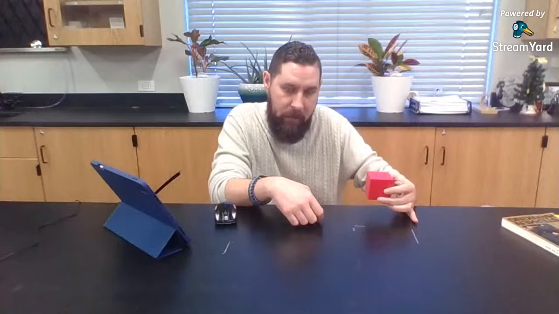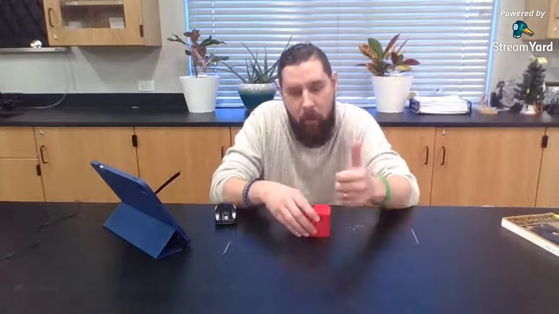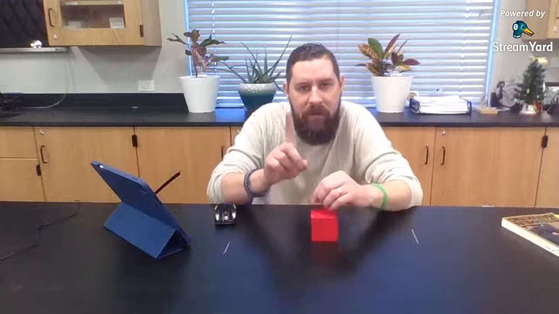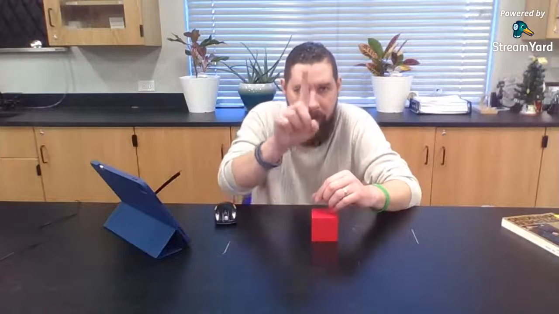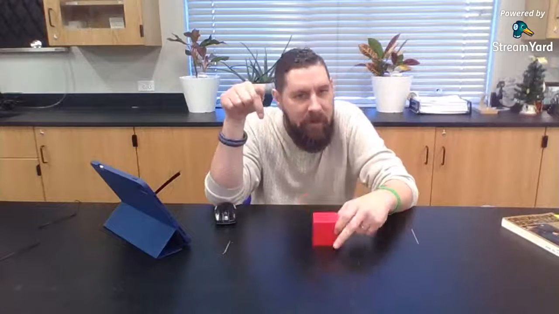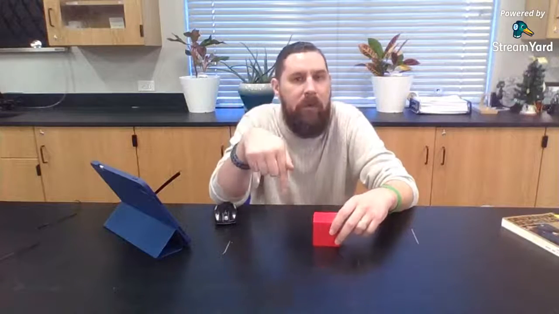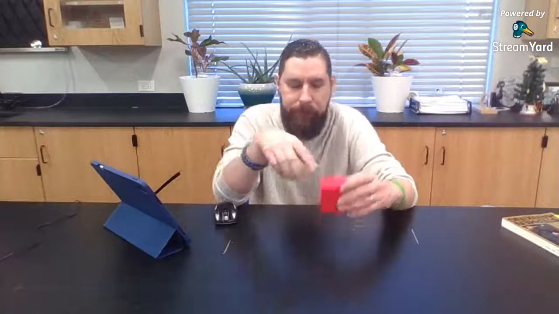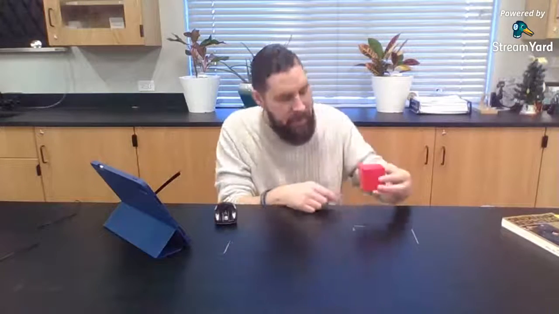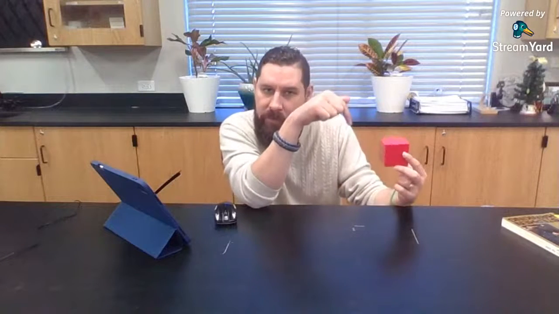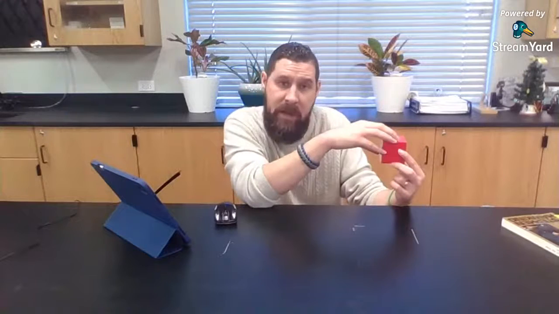The reason for this is that when I toss this upwards, I've got a velocity in the positive y-axis, or a positive value. Acceleration due to gravity is always downwards, or in a negative direction. So when this leaves my hand and starts moving upwards with that positive velocity, acceleration due to gravity acts to slow it down.